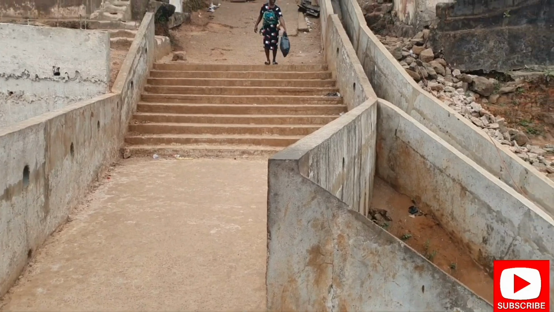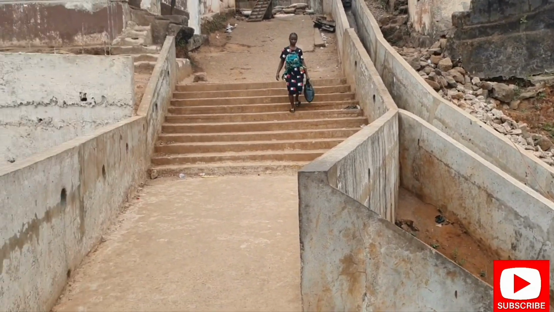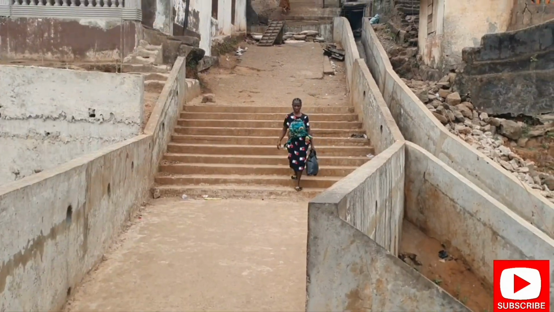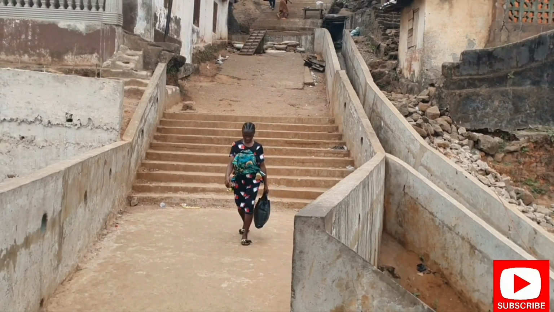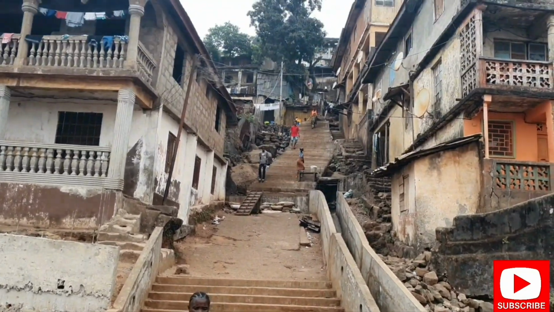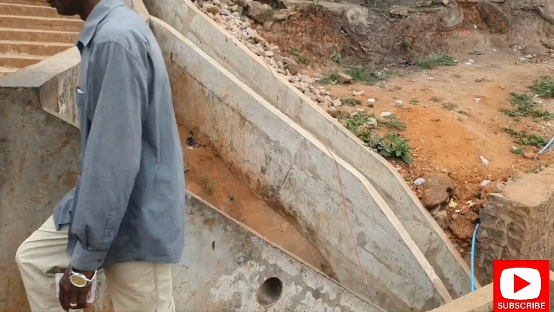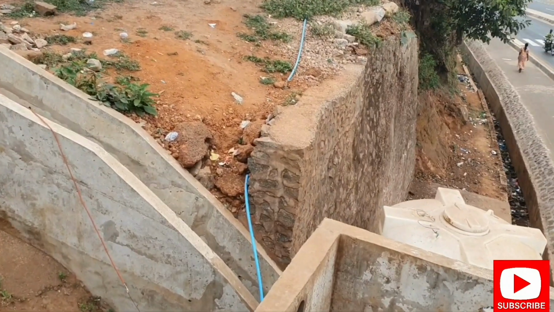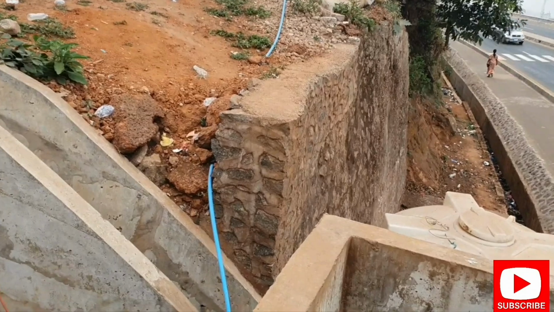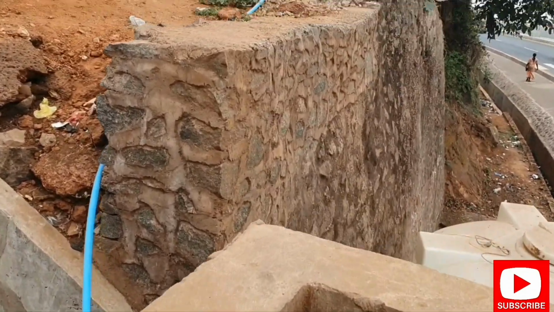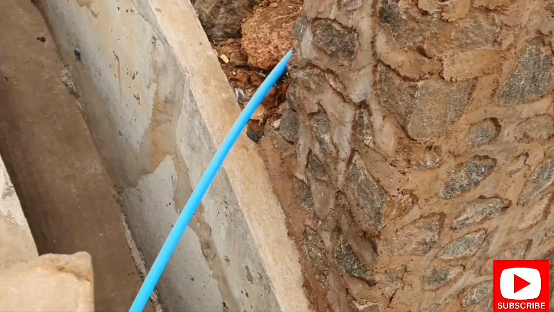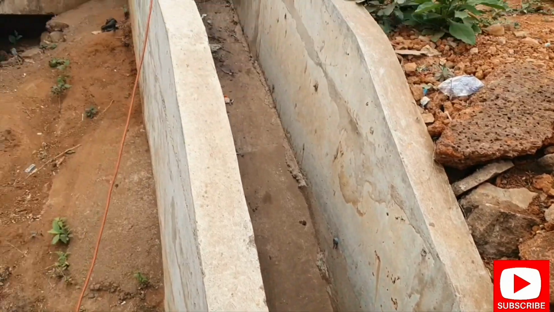But I'll stop the video. Of course, you guys can see it leads to all those areas and all those inhabitants that live up those particular sides. And I'll just come here and show you guys exactly the drainage systems that are placed at this particular side. So this is exactly how the drainage system looks like.